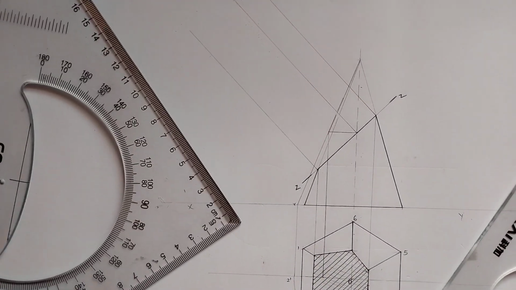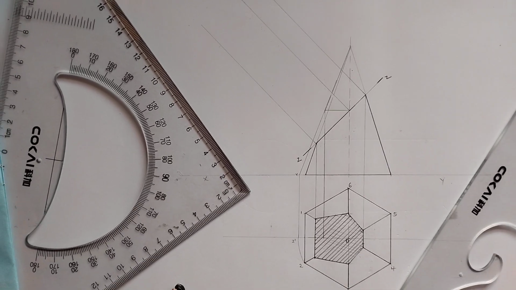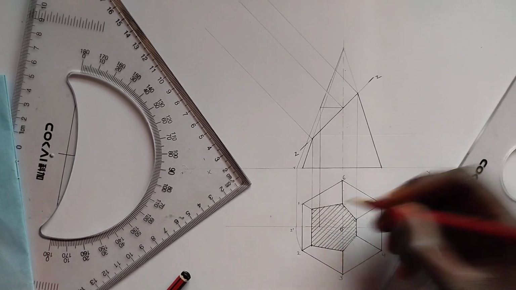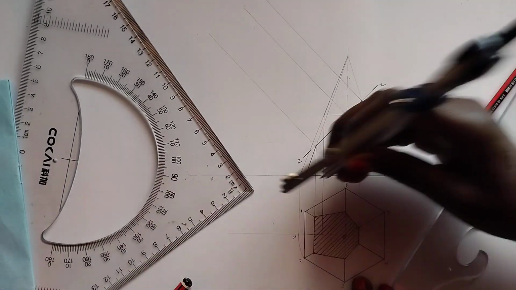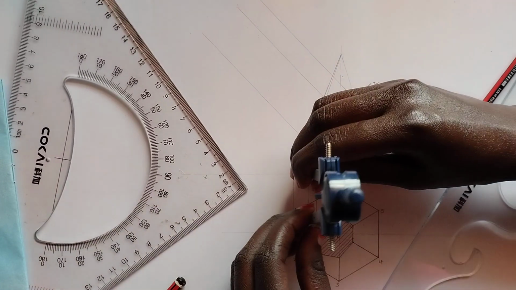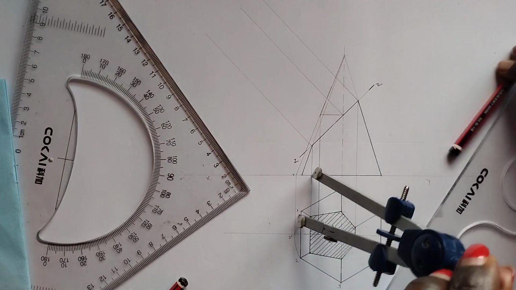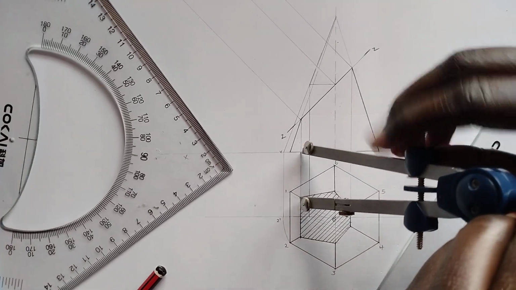So I'm going to take my compass. Remember we have how many points? We have 1, 2, 3, 4, 5, and 6. So I'm going to take this measurement from this point. Remember it is in line with this line, and it is that one. So the first point is that.